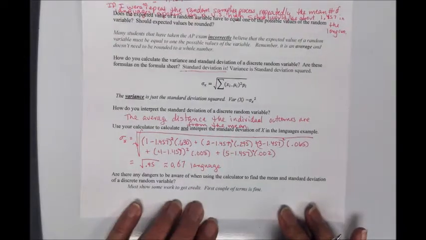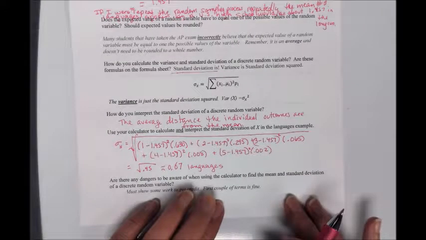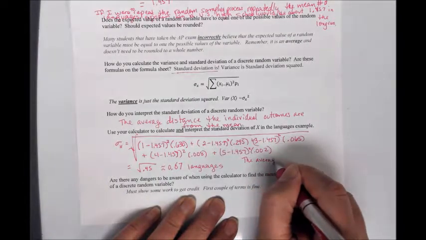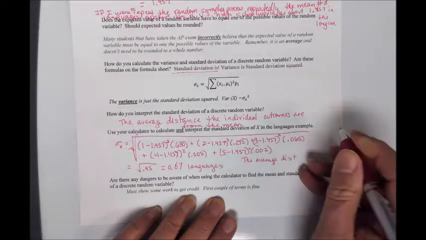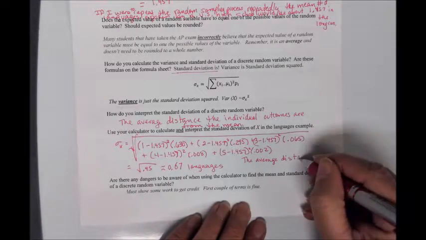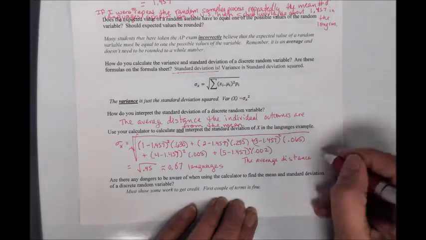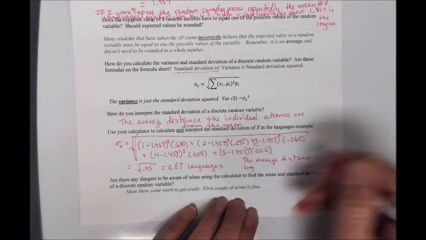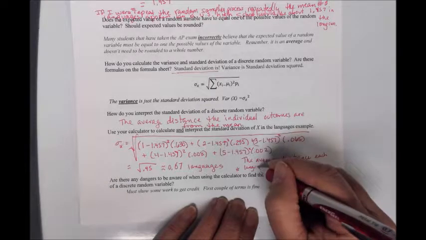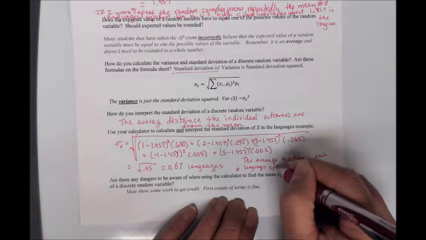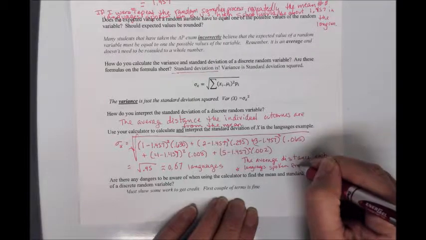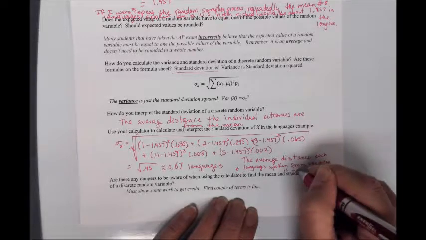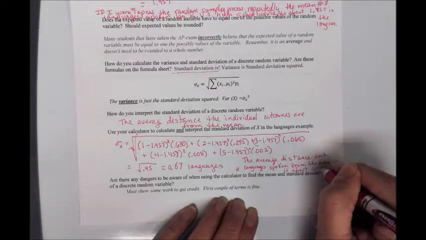So interpreting that, I would say the average distance of each number of languages spoken from the mean is about 0.67 languages.